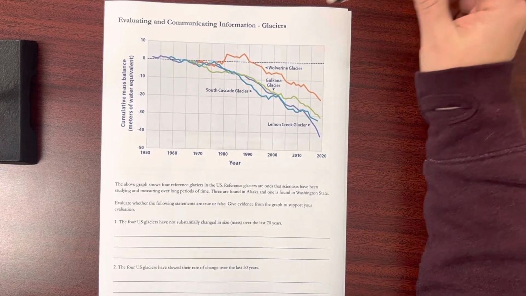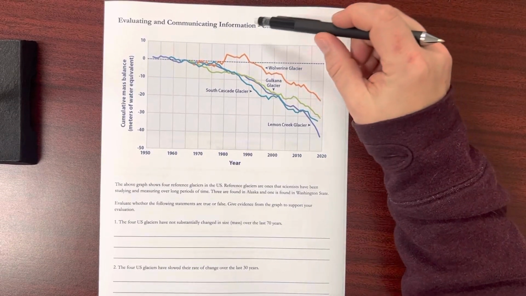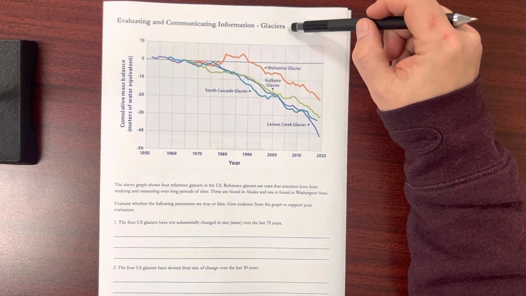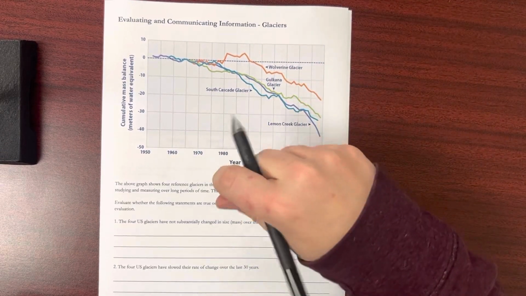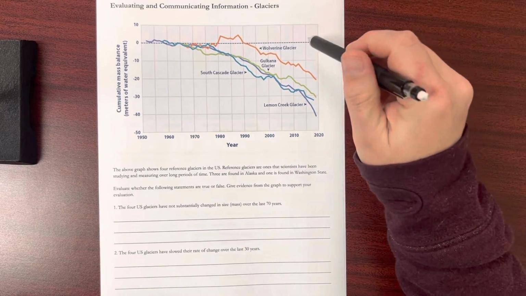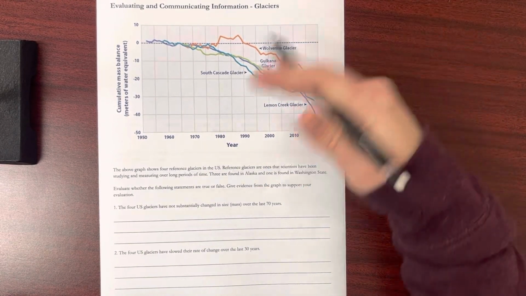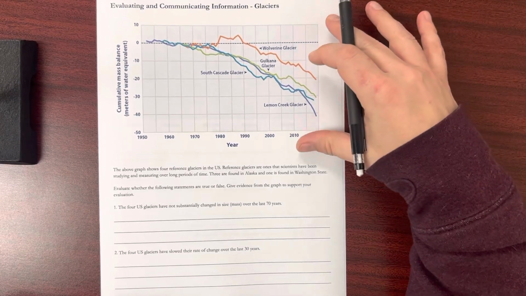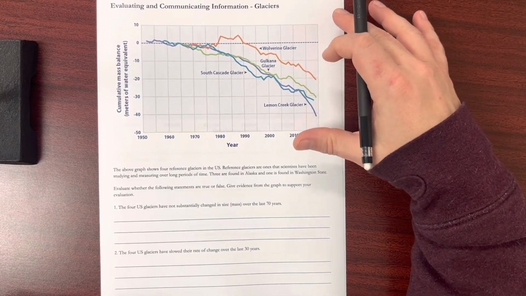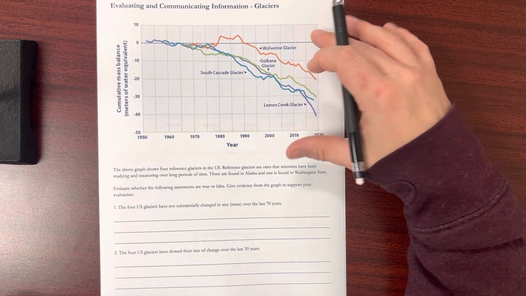Good morning. We're looking at evaluating and communicating information. We're looking at glaciers. So what you're doing here is you're trying to figure out what these graphs are saying. But I've made some specific statements, and you're telling me whether the graphs agree with them or not.